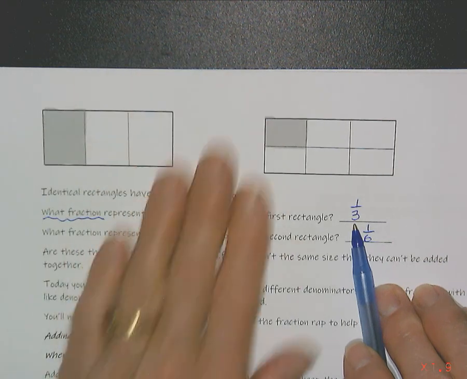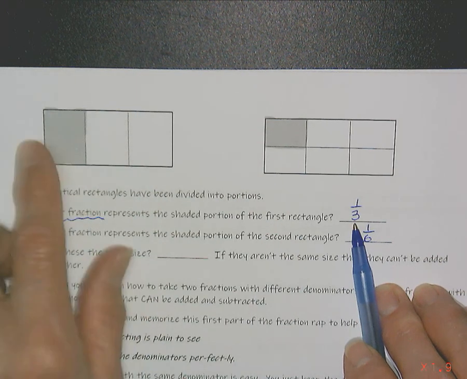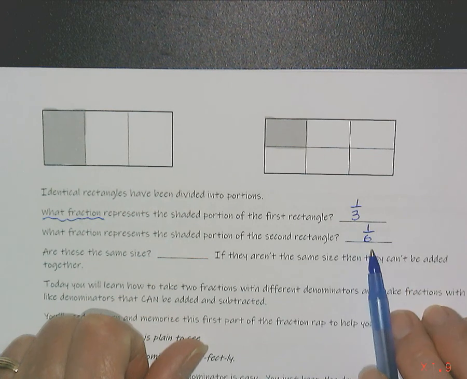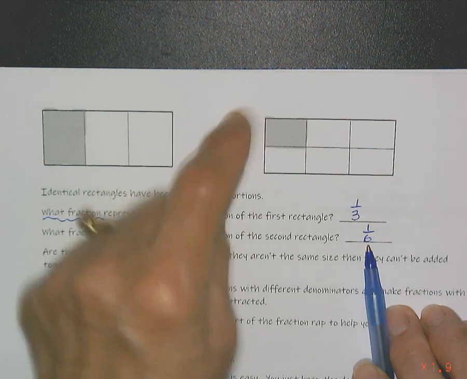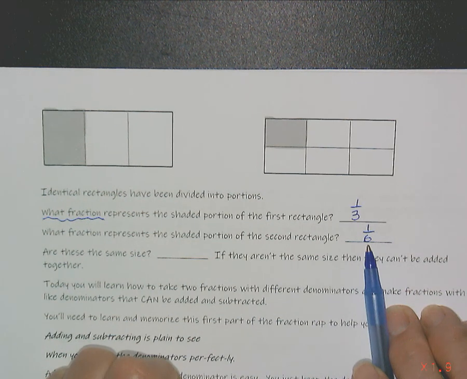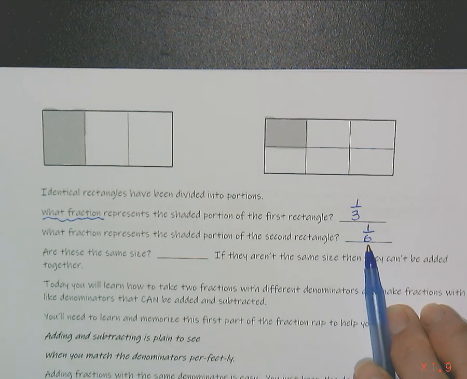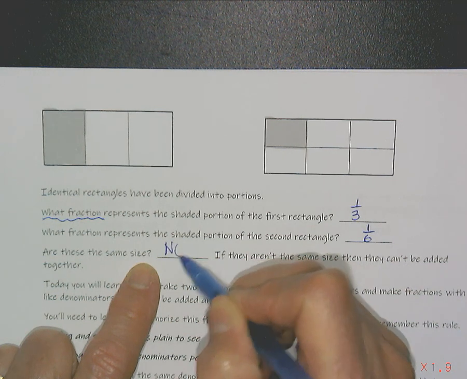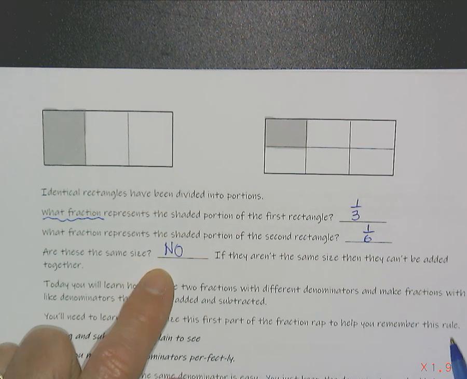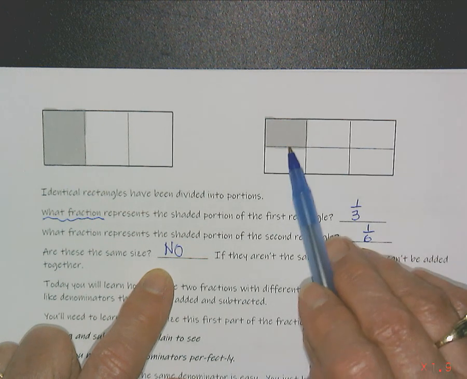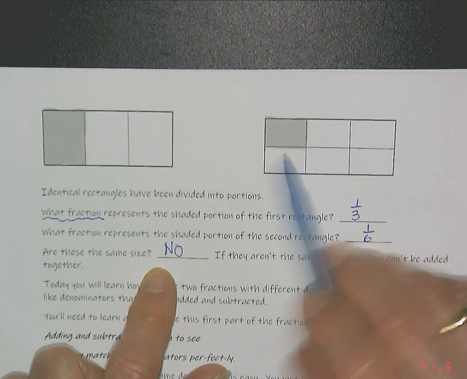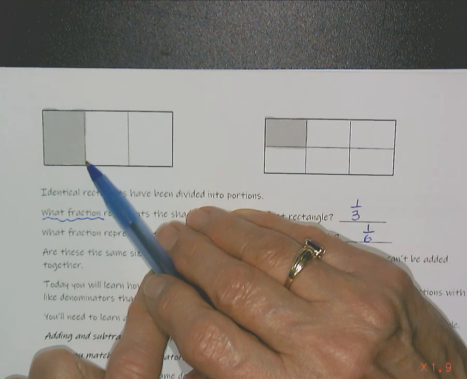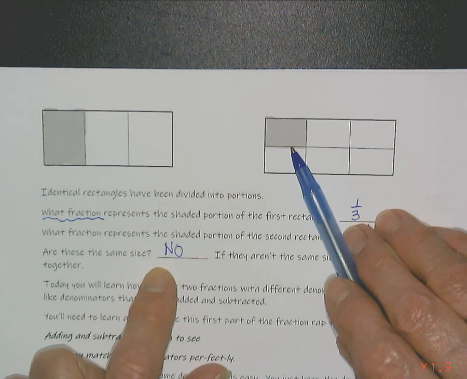So, in the first rectangle, 1 out of 3 are shaded. In the second rectangle, 1 out of 6 are shaded. So both of them have one shaded part. Are these the same size? No, they're not, are they? Which one's bigger? Really? That one's bigger? No. 1 out of 3 is lots bigger than 1 out of 6.